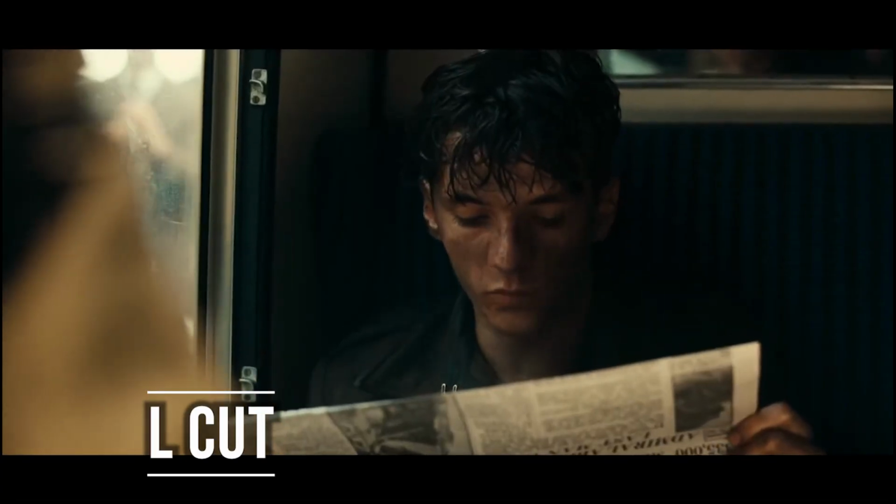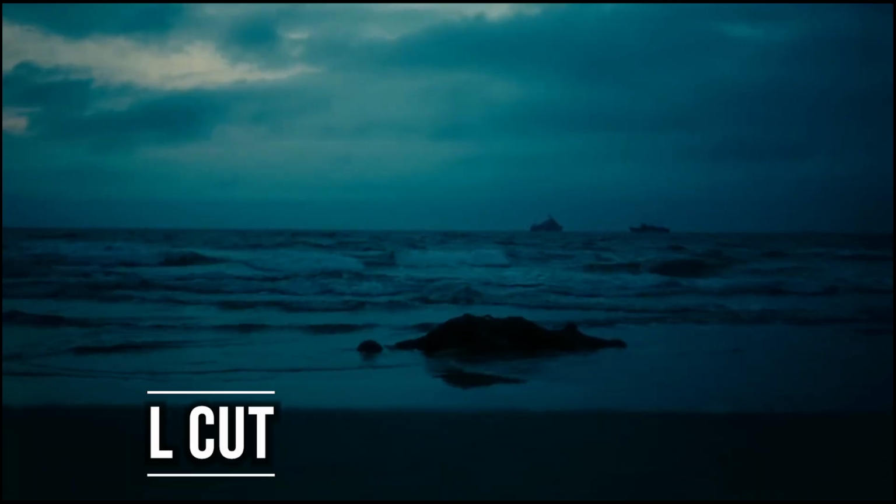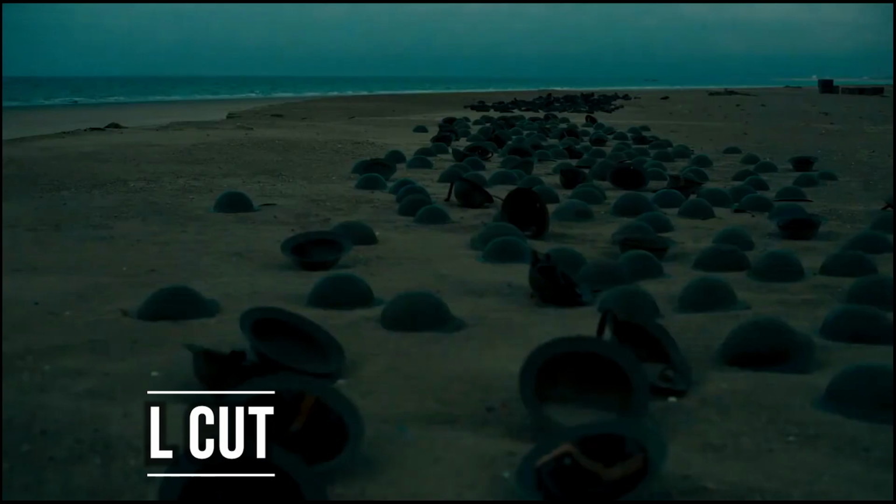We shall defend our island whatever the cost may be. We shall fight on the beaches. We shall fight on the landing grounds. We shall fight in the fields and in the streets. We shall fight in the hills.